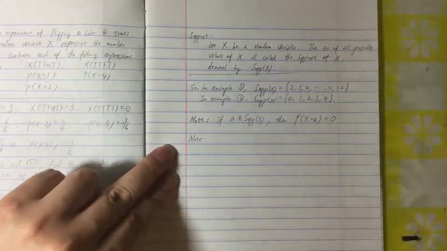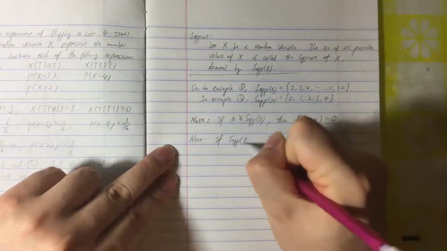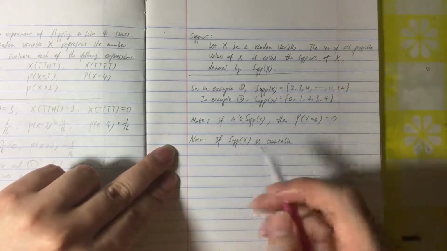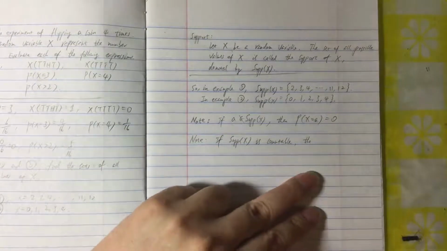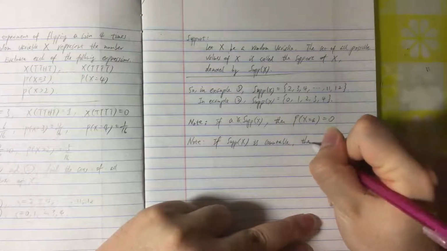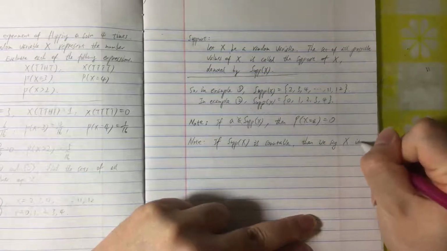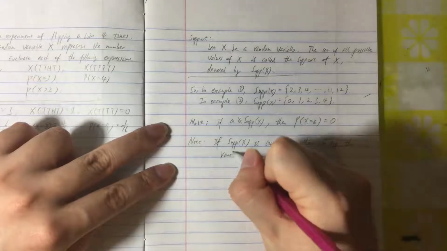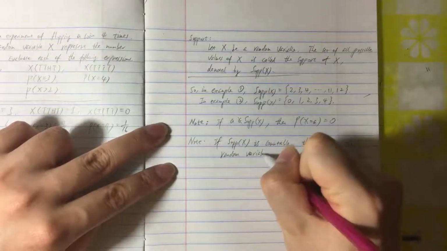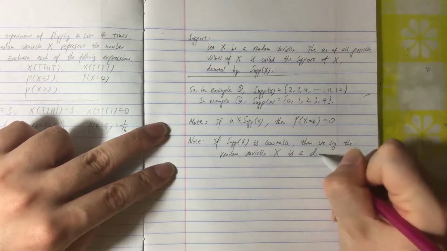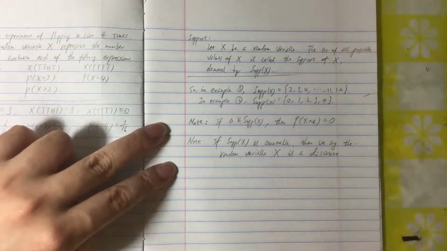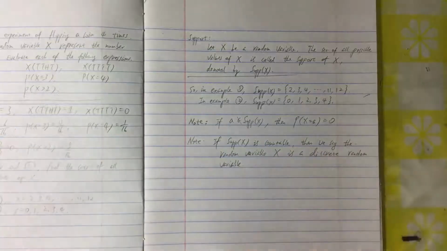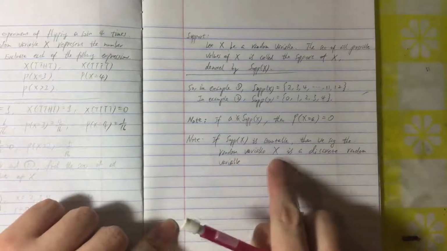Next, if the support of X is countable, then we say the random variable X is a discrete random variable.